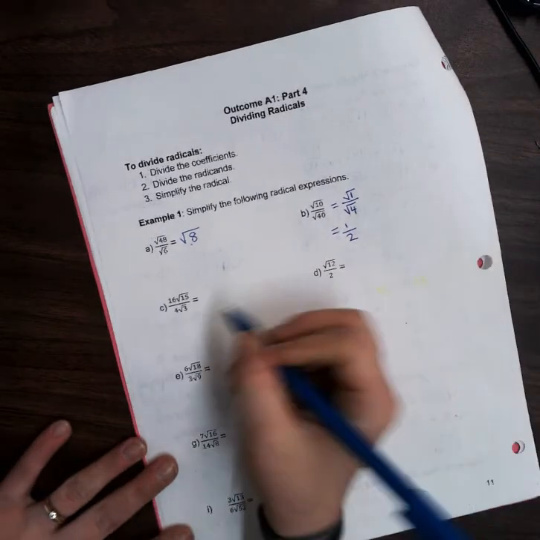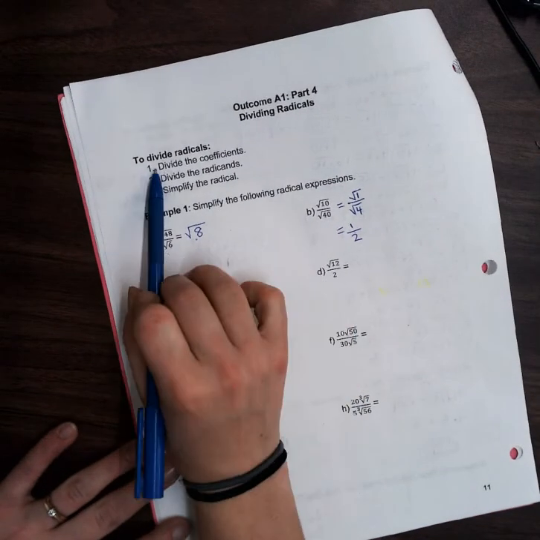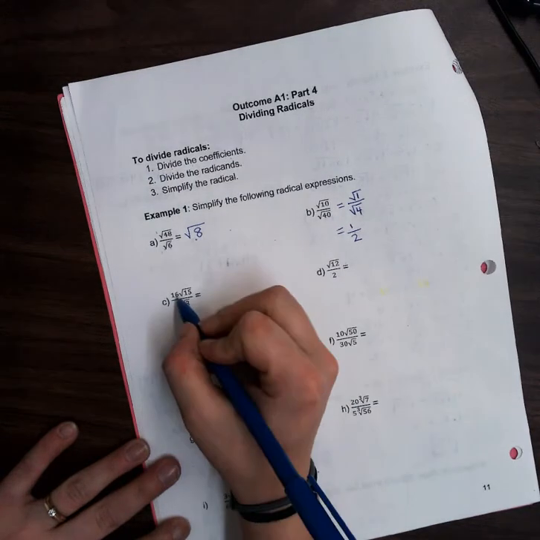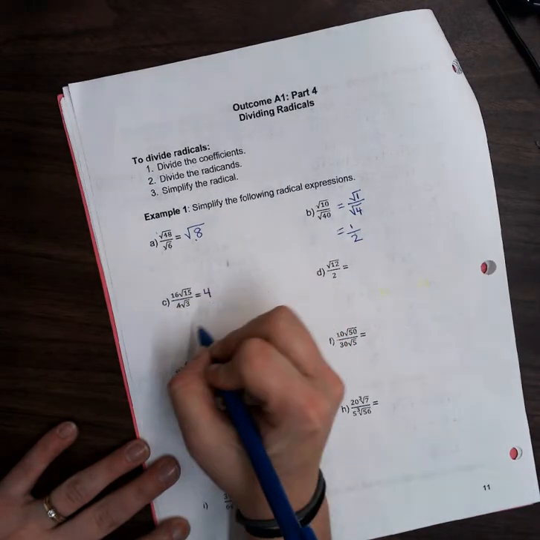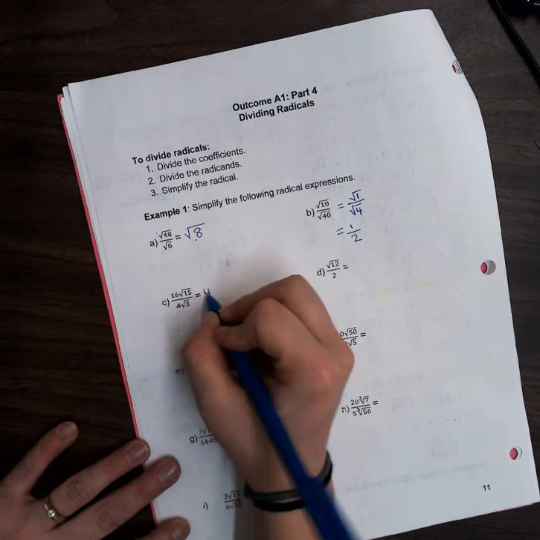Now see, we do have to go back to step 1 where we divide the coefficients. So 16 divided by 4 is 4, and the square root of 15 divided by the square root of 3 is the square root of 5.